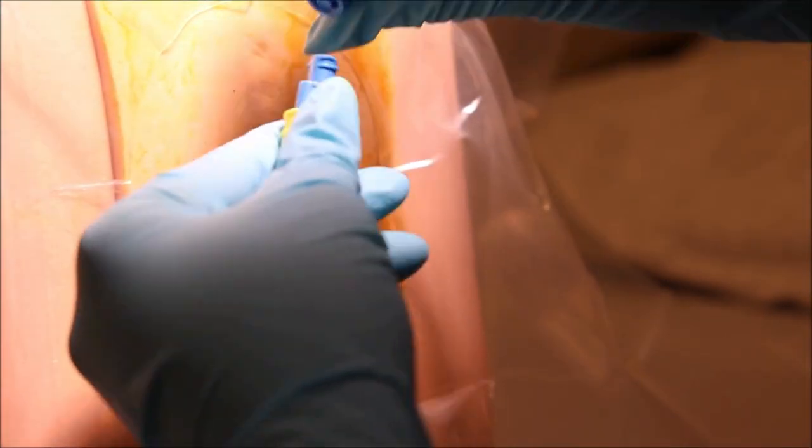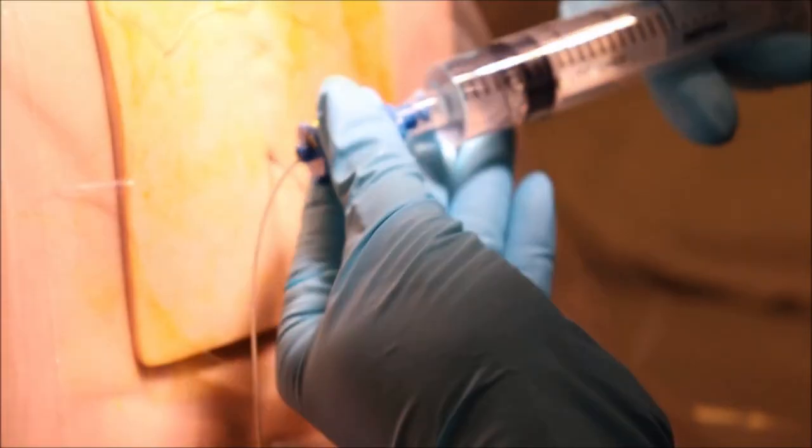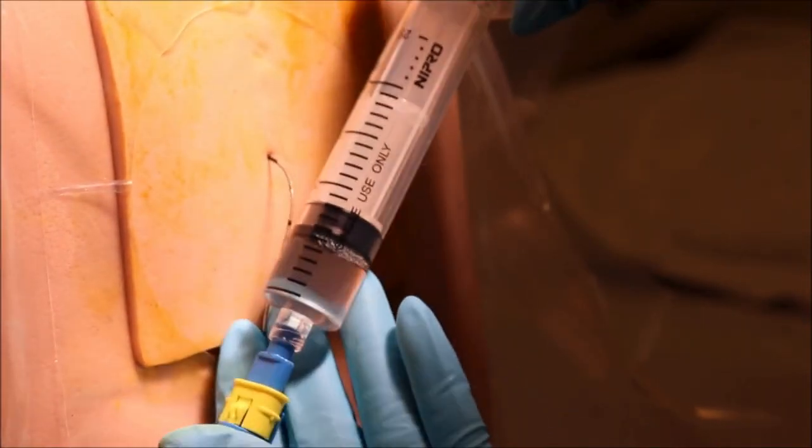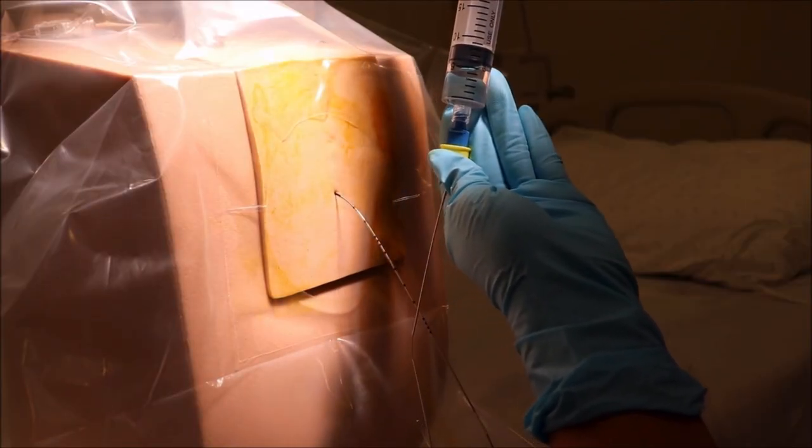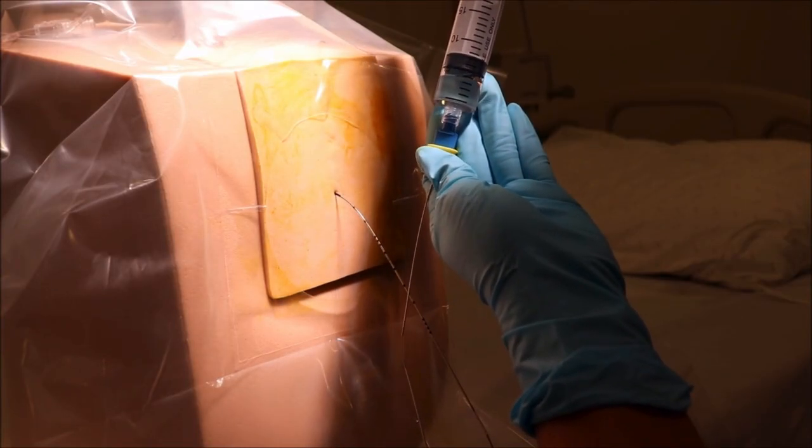Next step is the test dose. I will make a note of the patient's heart rate and blood pressure and withdraw on the syringe for negative aspiration confirmation, and inject 3 cc's. After giving the test dose, if nothing happens, the epidural is in correct place.